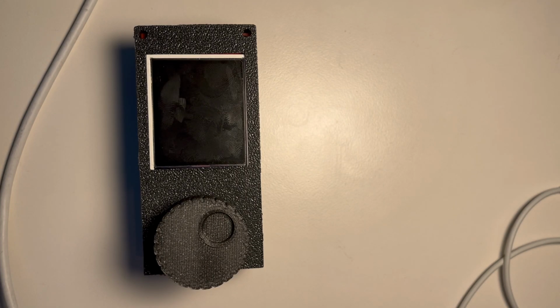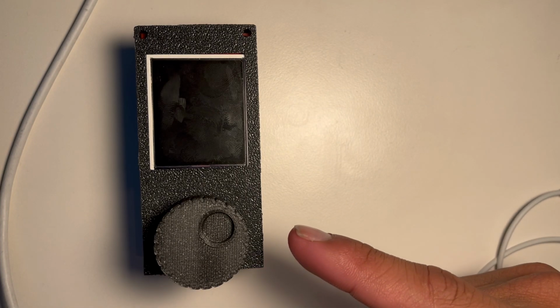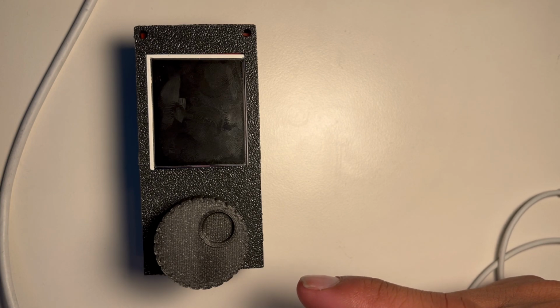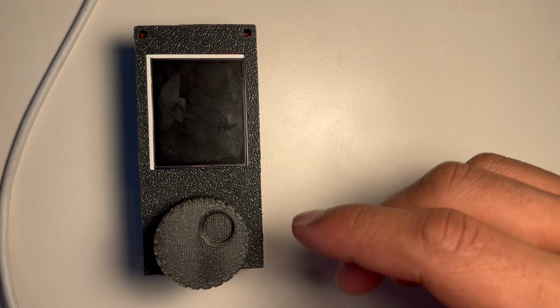Hi, welcome to my long ISP, the 8-bit audio player. As the name suggests, this ISP is able to play 8-bit audio files. So here's a quick demonstration of its features.